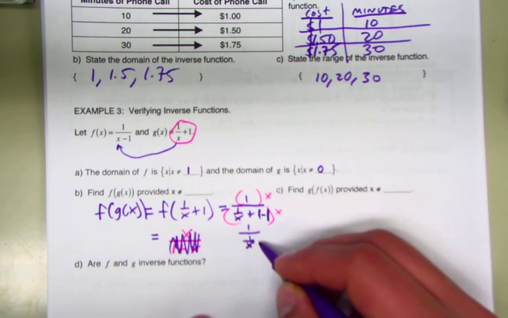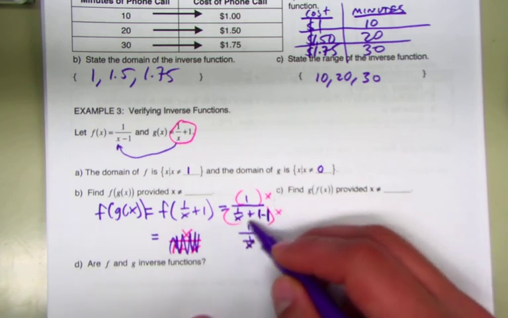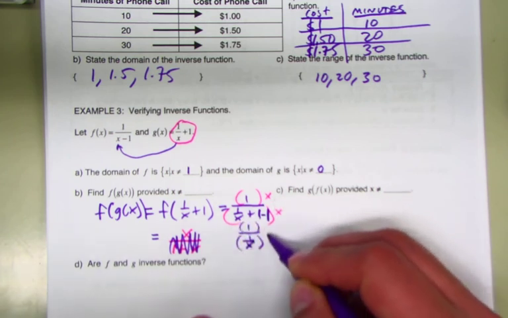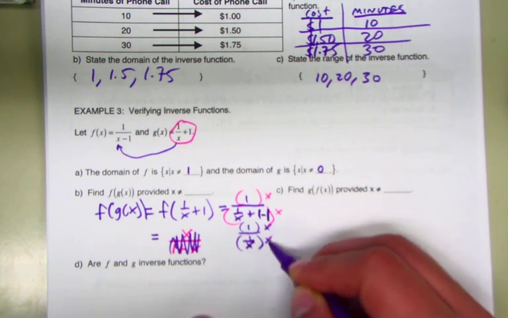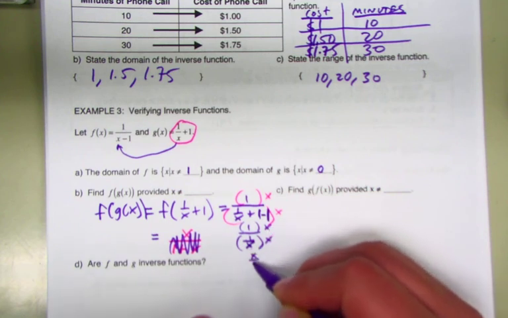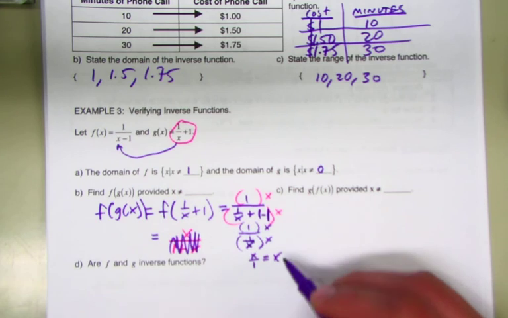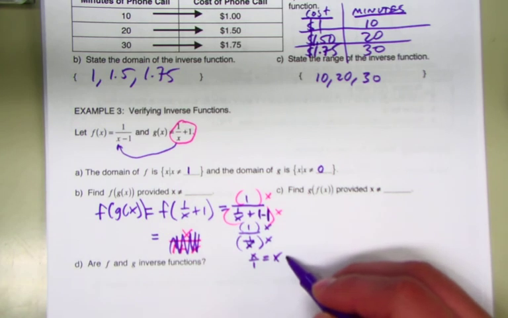Okay, and you could do this the way we've been doing. We still have to get rid of that little x. So multiply top by x, multiply bottom by x. We get x over 1, which is x. Okay, so that part's good.